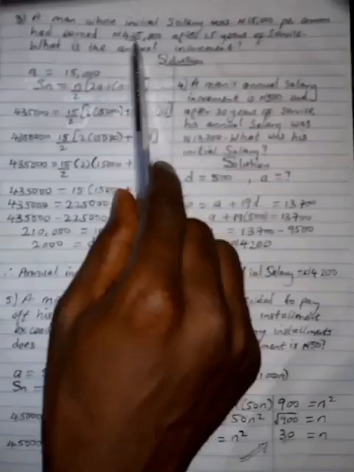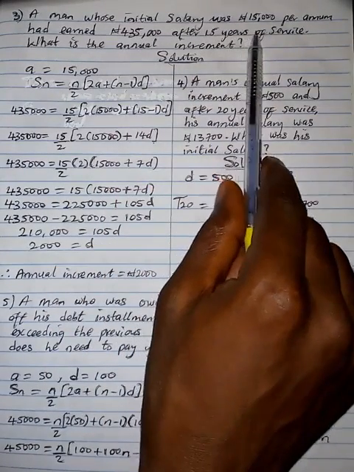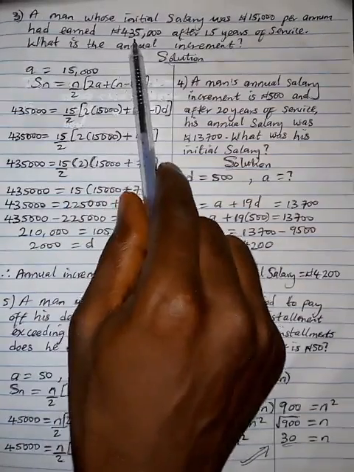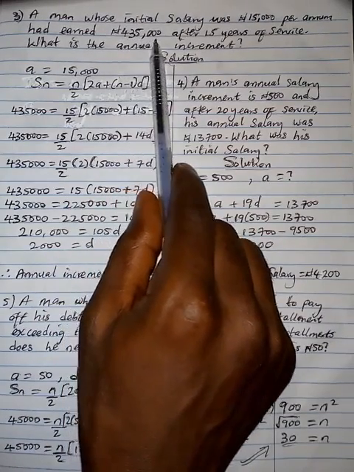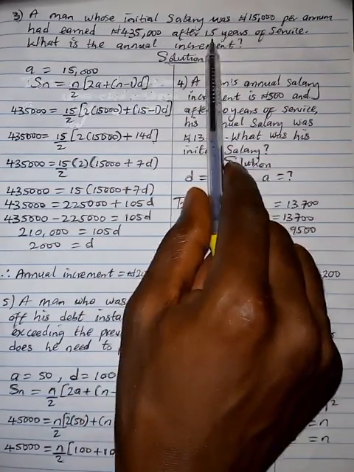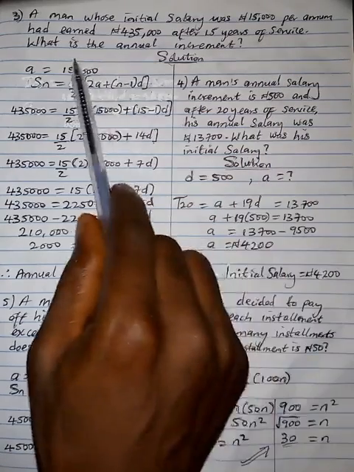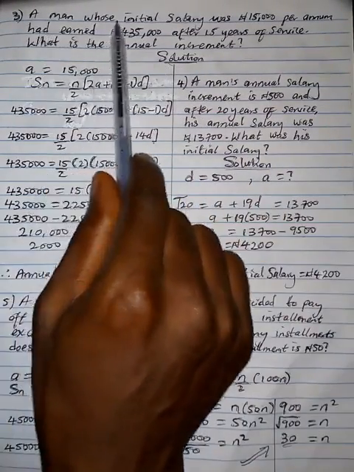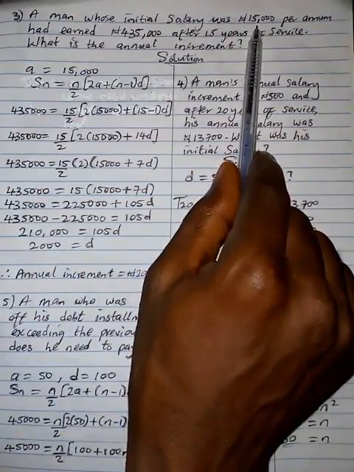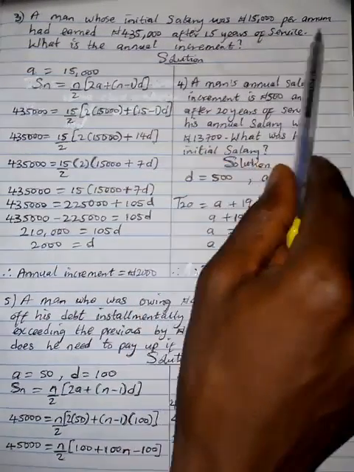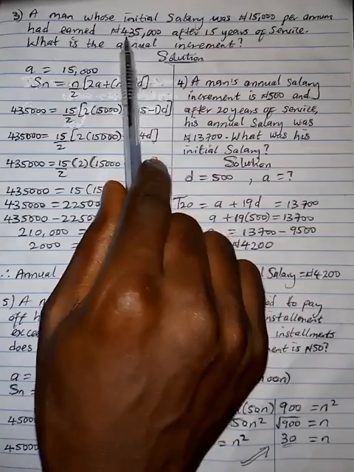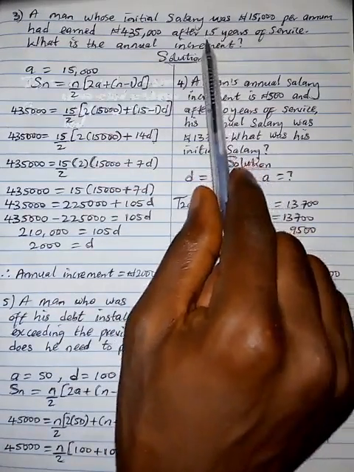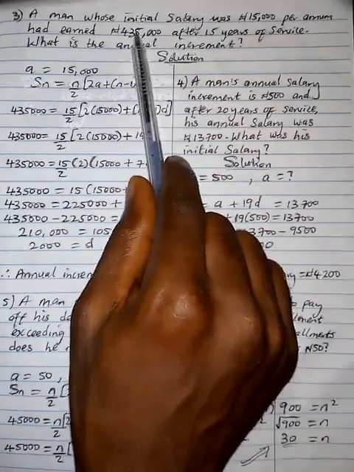A man whose initial salary was 15,000 per annum had earned 435,000 naira after 15 years of service. What is the annual increment? In this case, the initial salary, that's the first term, was given per annum, and he had earned 4,350,000 naira after 15 years.